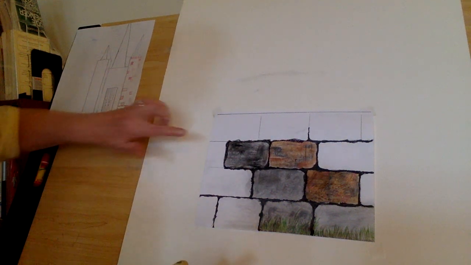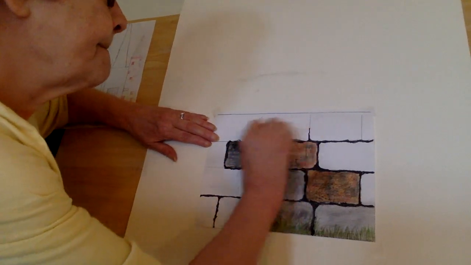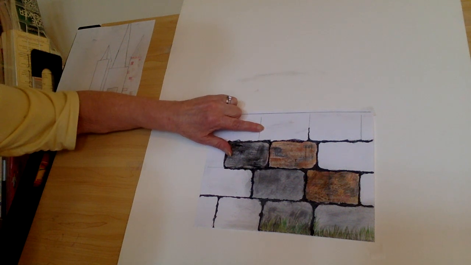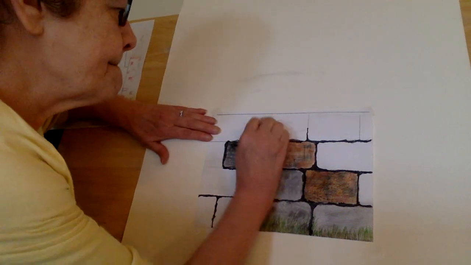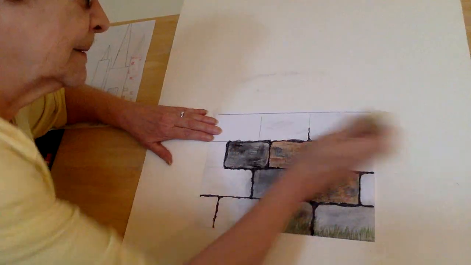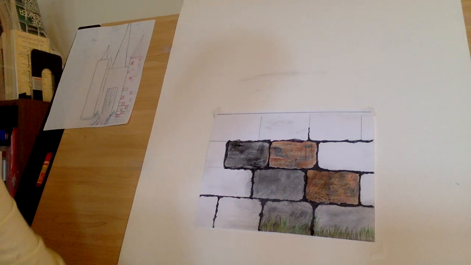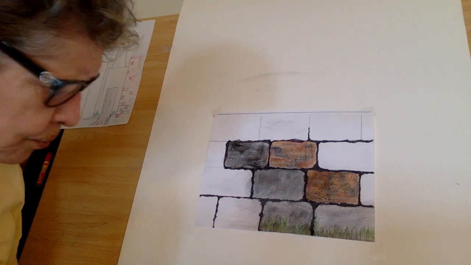Or sometimes, if you're going to repeat it in another area, you could work it right onto your paper. You can't see that very well, but I can. There we go. So, okay, now let's do a brown red brick.